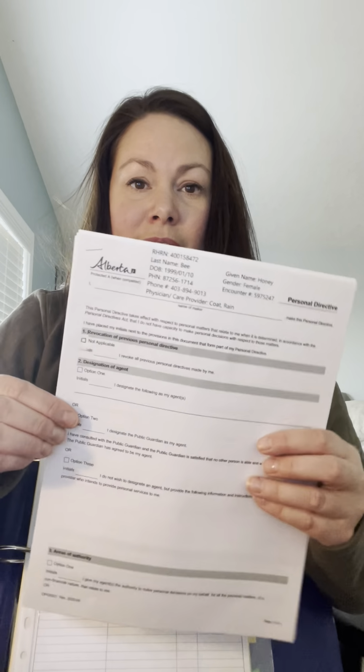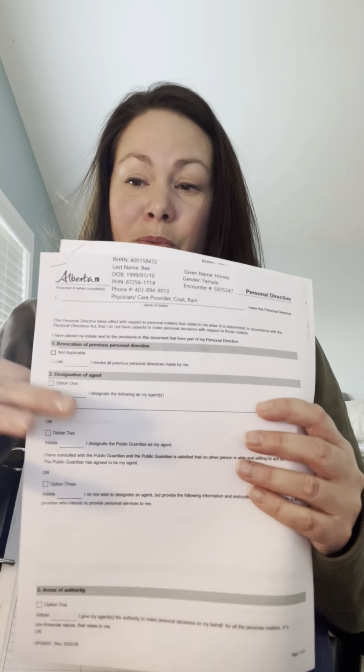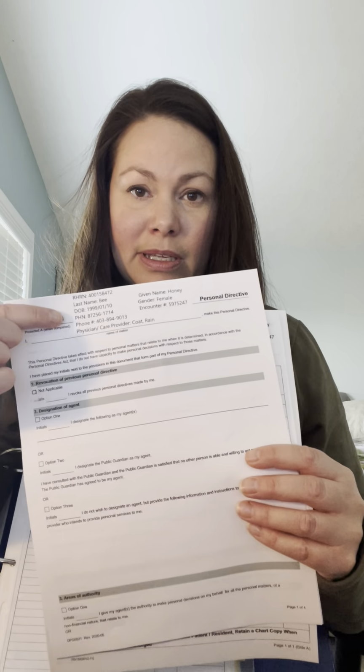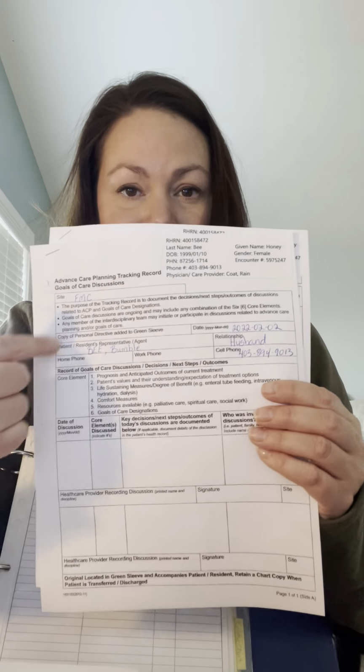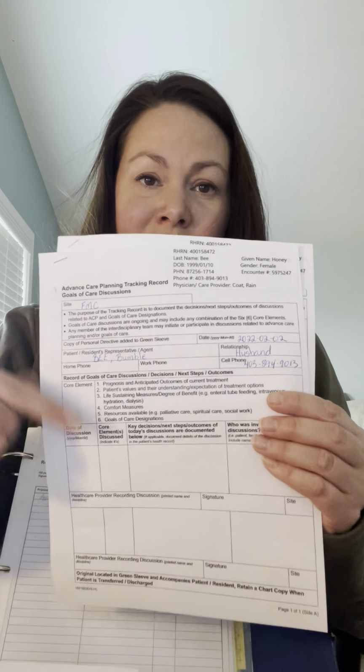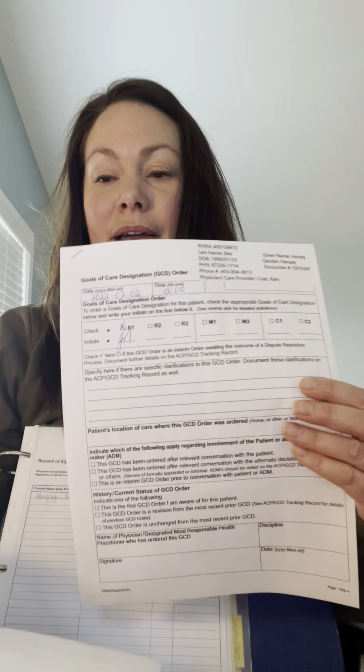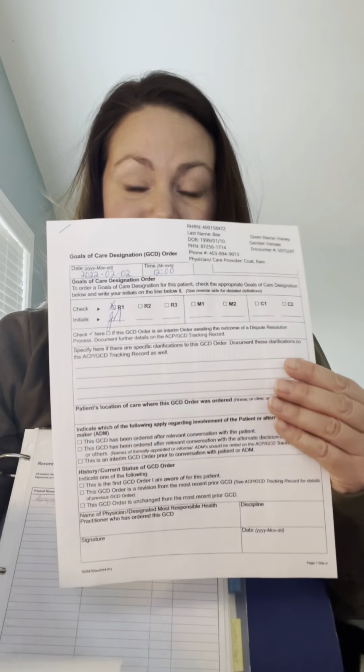And here is the first section with the green sleeve. If I pull out the documents from here, the first one is the personal directive, which was ordered right from the physician's order. So I've put the patient label on there. The next one is the advanced care planning tracking record, goals of care discussions. I filled out the appropriate items that the hospital unit clerk would fill in and put the label on. This is also a standard form.